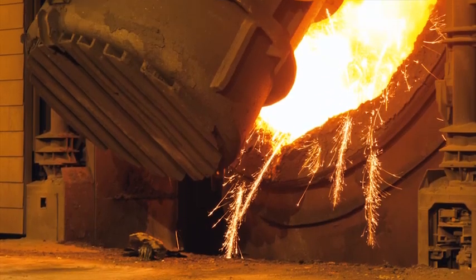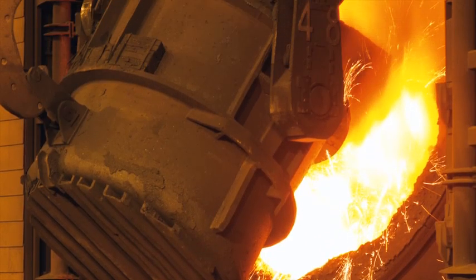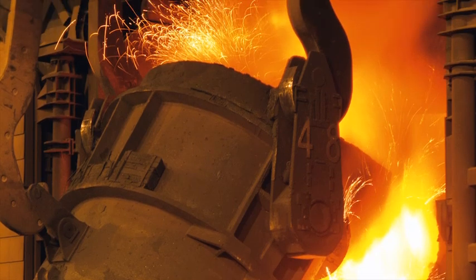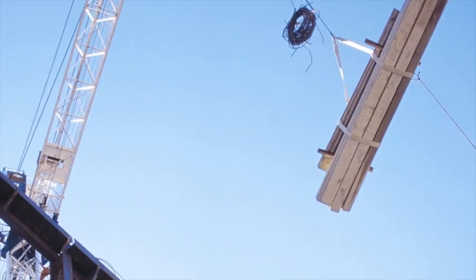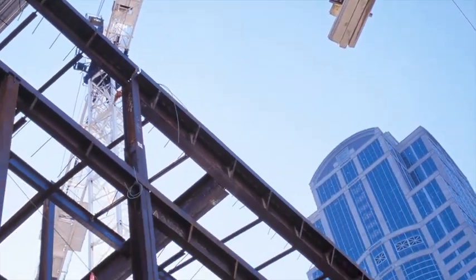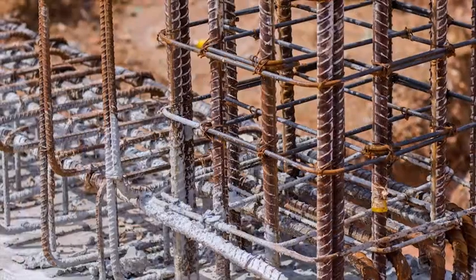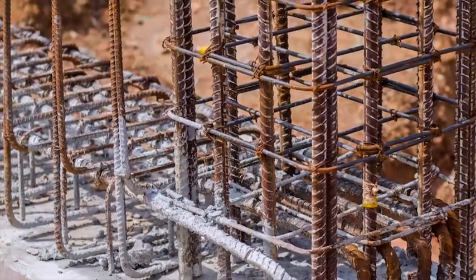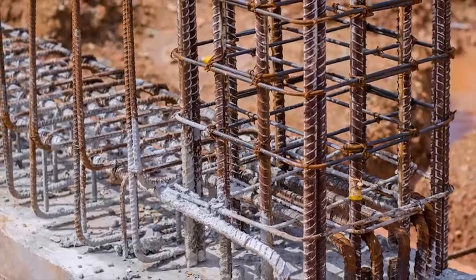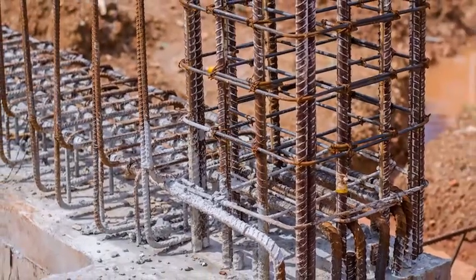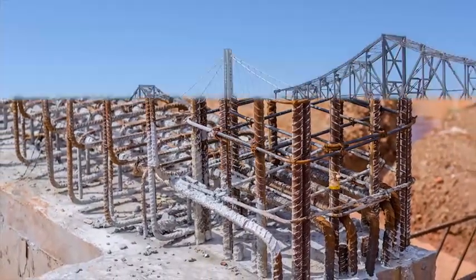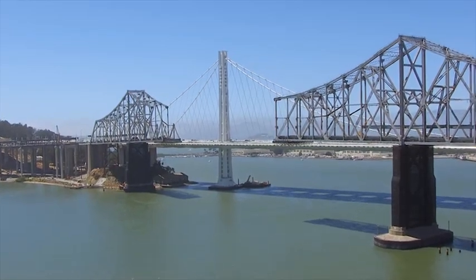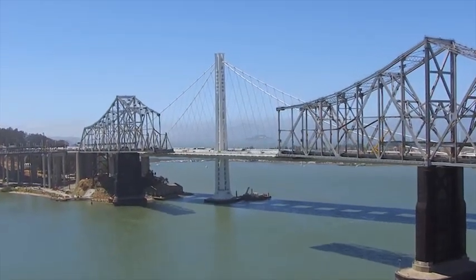Steel is made by combining a strong metal, iron, with carbon, making it even stronger. Steel can make a strong frame for a building on its own. And steel bars can be added to make concrete stronger. Reinforced concrete makes up the foundations for many buildings. Steel is also a great material for long bridges and tall skyscrapers.